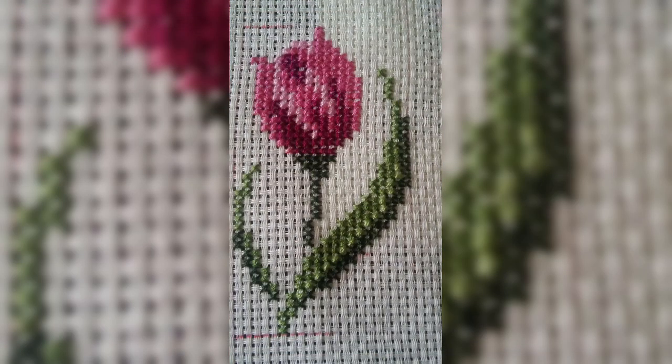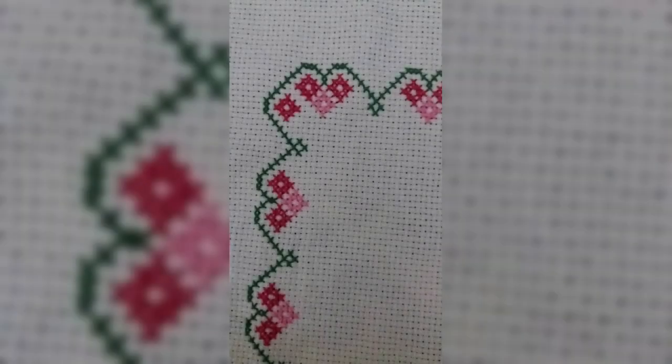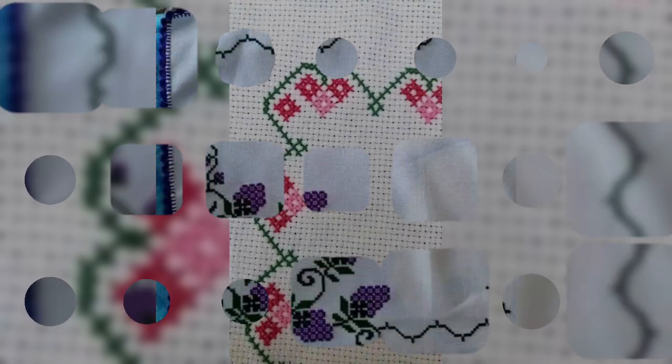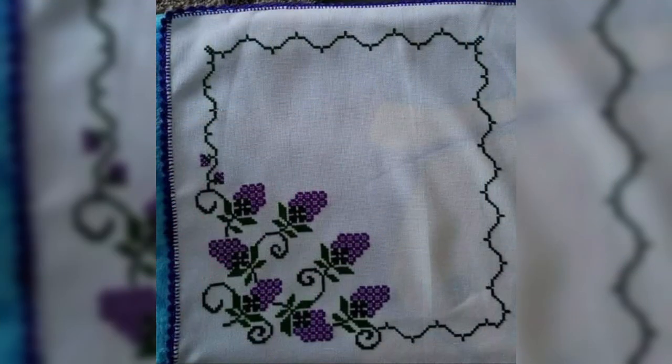In today's video, we are diving into the world of cross stitch. Whether you are a complete beginner or looking to freshen your skills, this video is for you. Let's get started. Let's gather everything you need to get started with cross stitch: fabric, floss, needle, hoop or frame, scissors, and a pattern or chart.